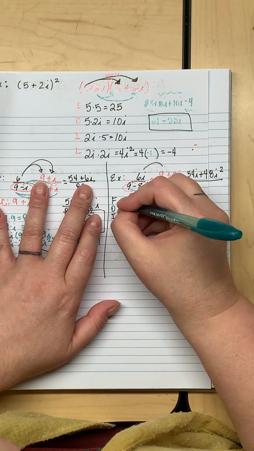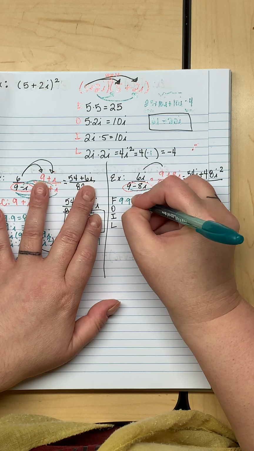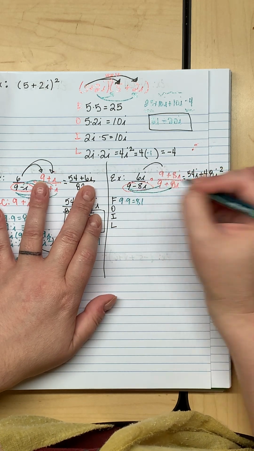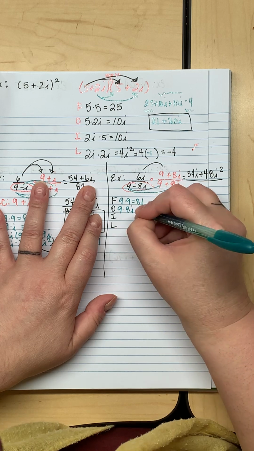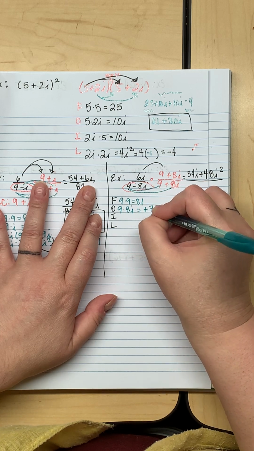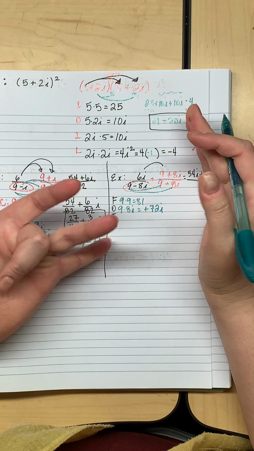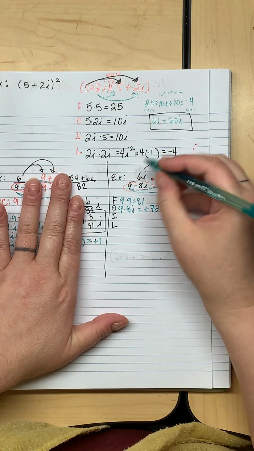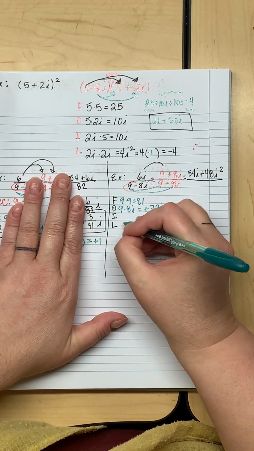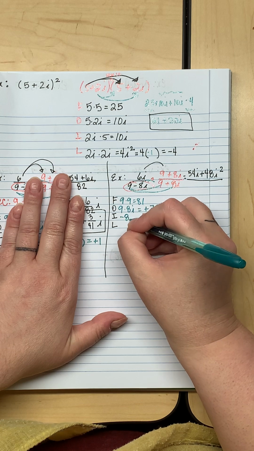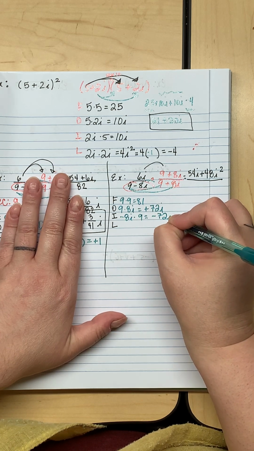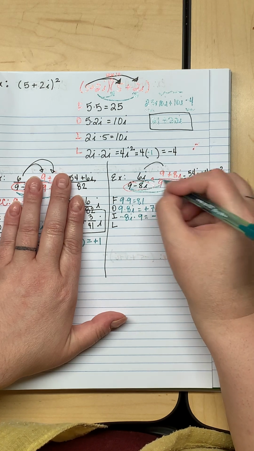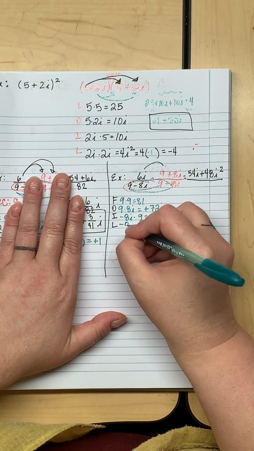Let's go. 9 times 9, 81. 9 times 8i. I think that's +72i. Yeah, it is. Okay. Innards, -i times 9. -8i times 9. That makes -72i. Lastly, -8i times 8i.